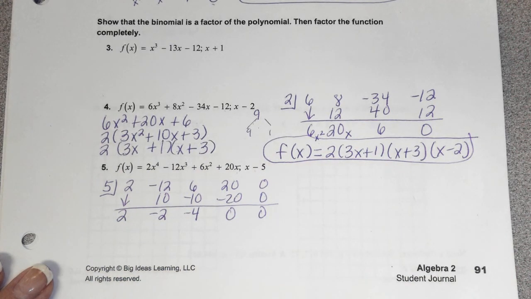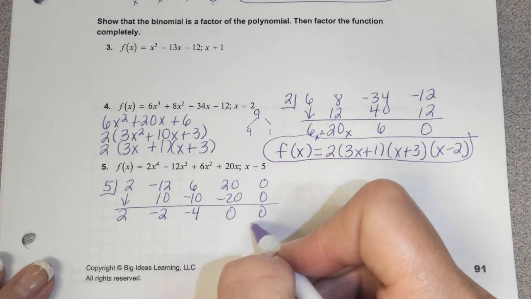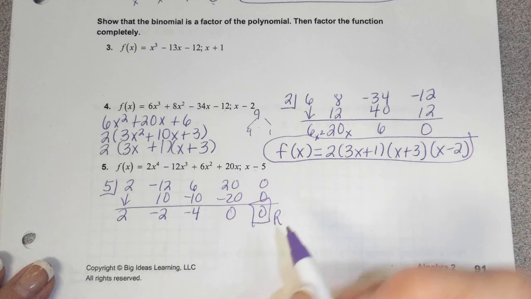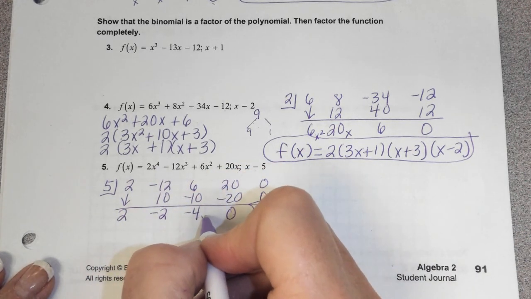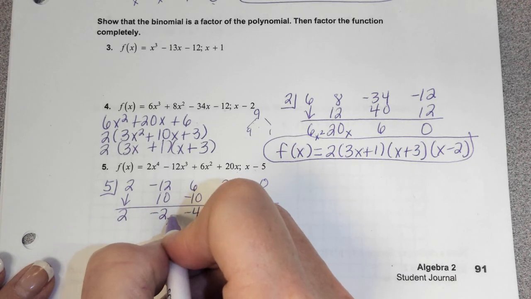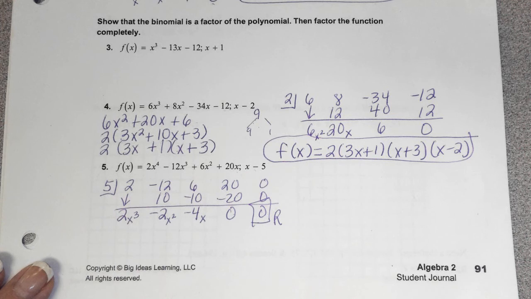Alright. We good? This is our remainder. This is our constant. This would be our x term. This would be our x squared term. This would be our x cubed term. Guys, also, to figure out what this should be, you can look at it this way. We're doing 2x to the 4th divided by x. Isn't that going to be 2x cubed? So I can double check that.